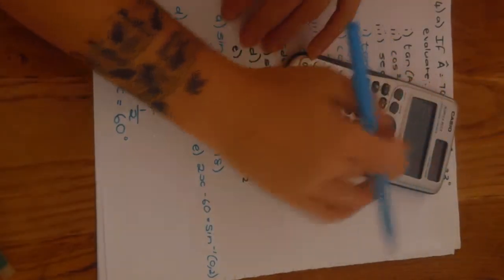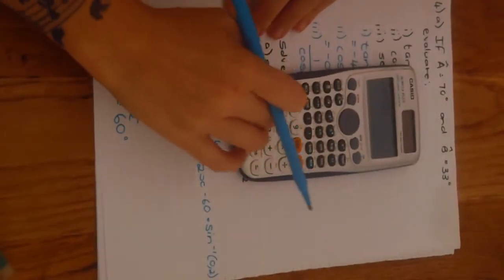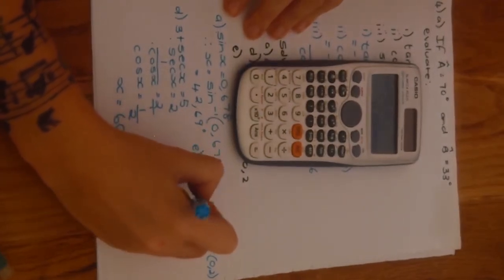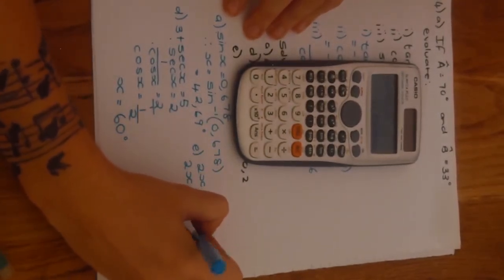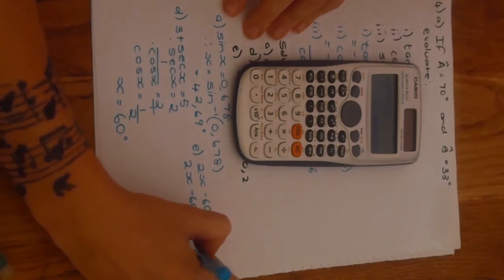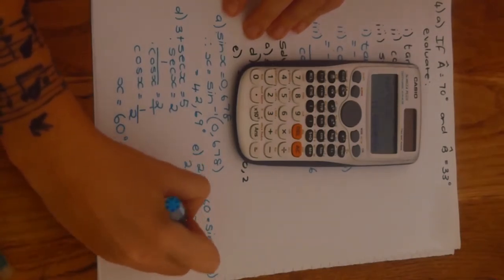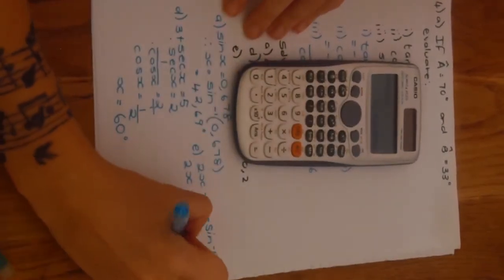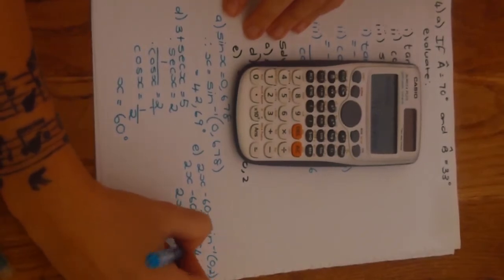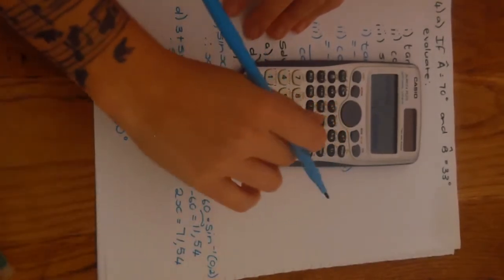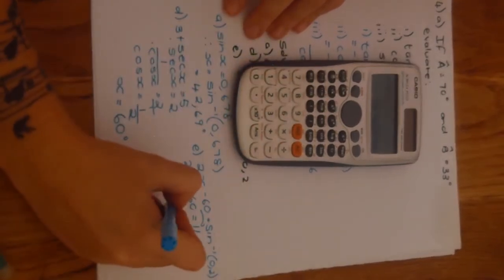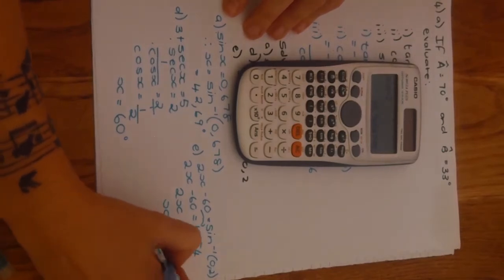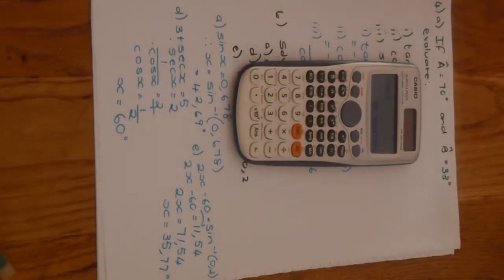So let's check it. So shift sine of 0.2 is 11.5. So what it means is 2x minus 60 is equal to 11.54. Okay, so 2x equals, now you can take the 60 over, 71.54. And then if you divide it by 2 to get rid of the 2, x is 35.77 degrees. Okay, I'm just rounding everything off to 2.